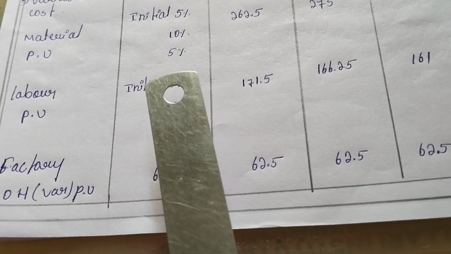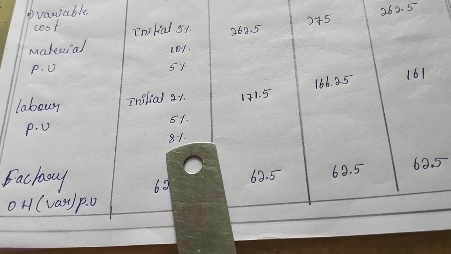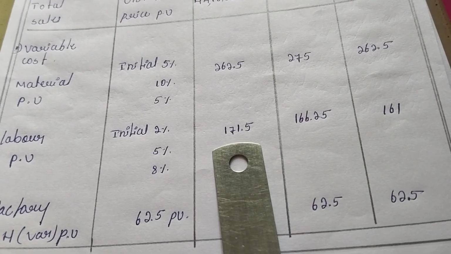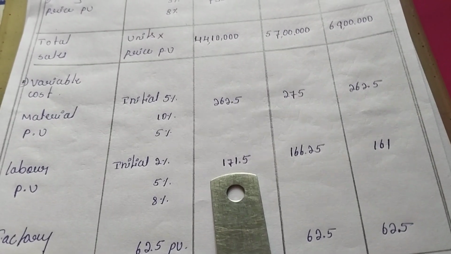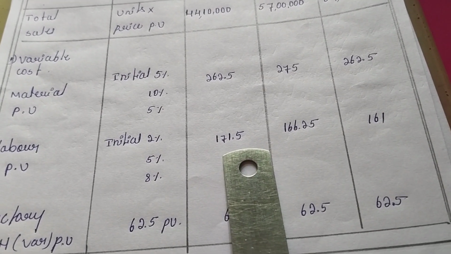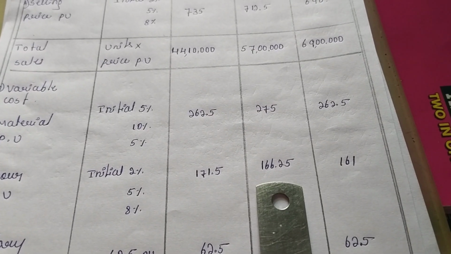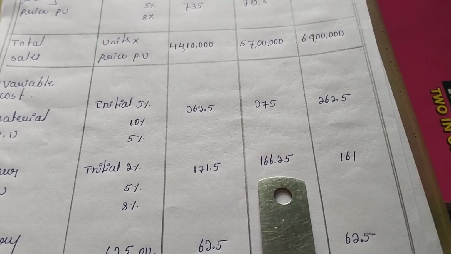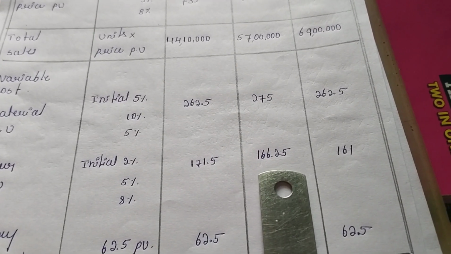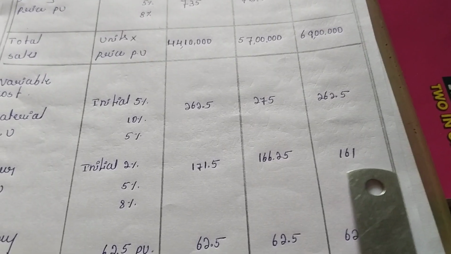And labor cost is decreased by 2%, 5% and 8%: 171.5 rupees per unit at 60%, 166.25 at 80%, and 161 at 100% capacity.